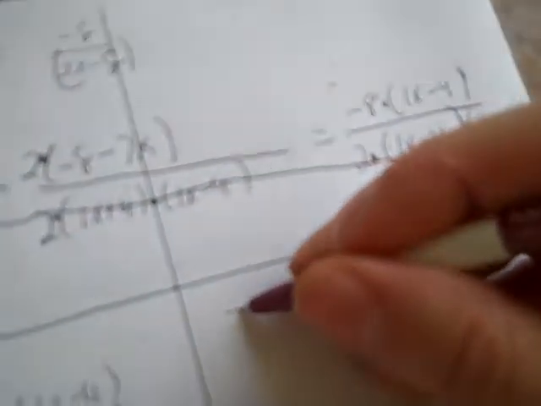So I've got 10 parentheses, quantity 1x minus 4, close it, plus 2, quantity negative 8, minus. Remember, negative and minus is the same button, okay? Then hit enter, so you get negative 4x minus 56.